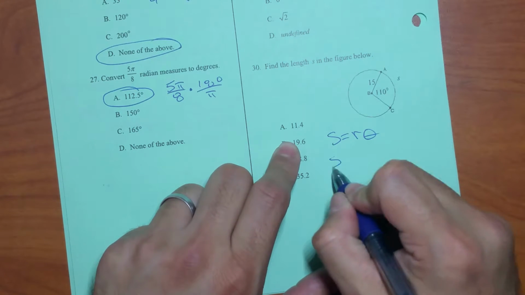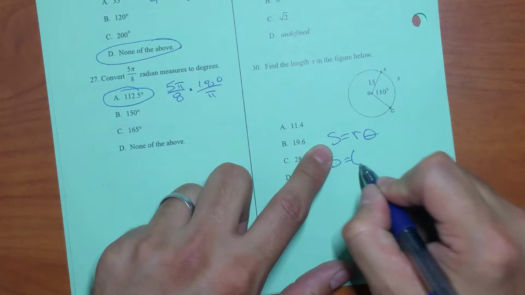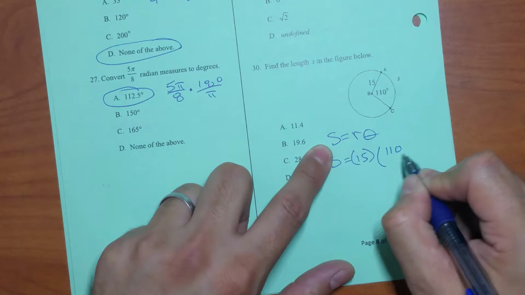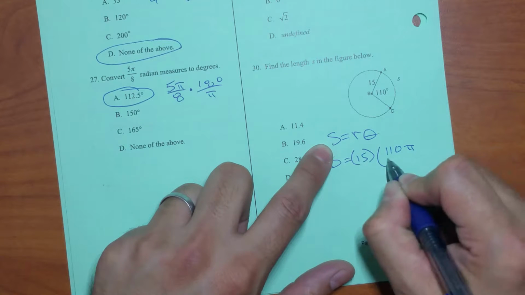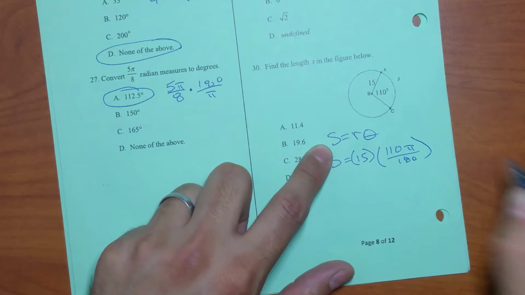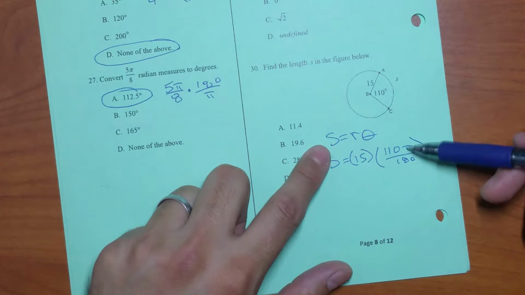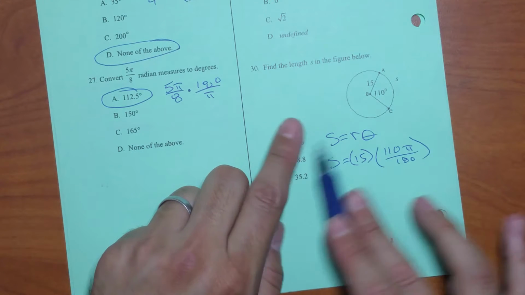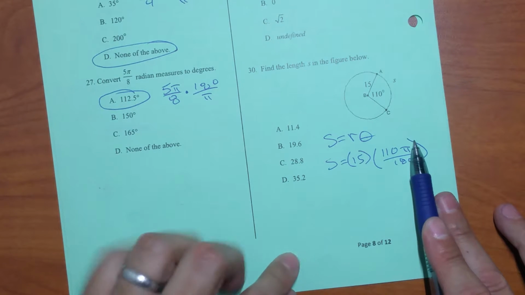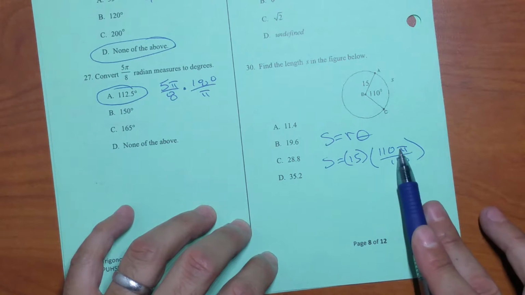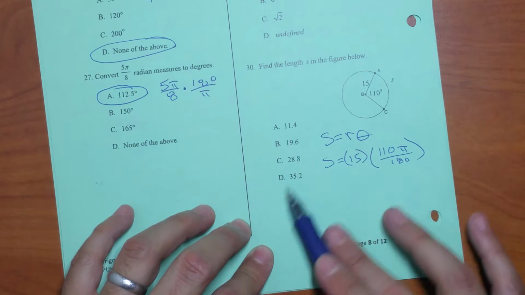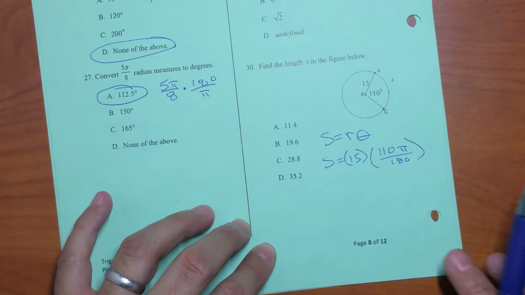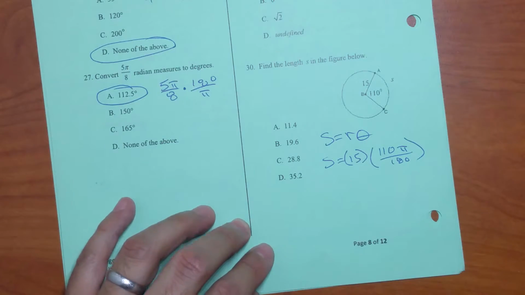So it's going to be S equals, what's my r? 15. And it's going to be times 110 pi over 180, right? So it's basically, I'm just multiplying by pi over 180 anyway, right? So I'm just going to do it all in one step. The reason why I'm multiplying the pi in here: are these in terms of pi? No. They're not in terms of pi. So that means that you have to multiply the pi into it.